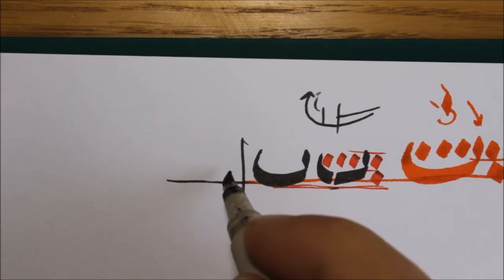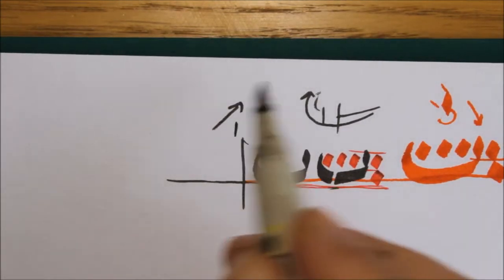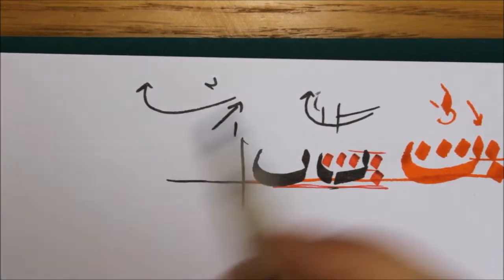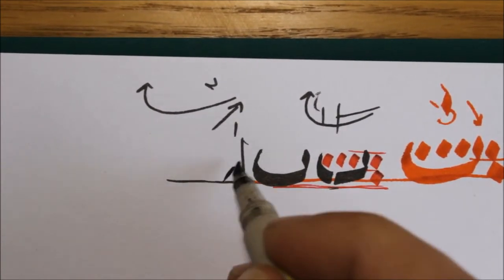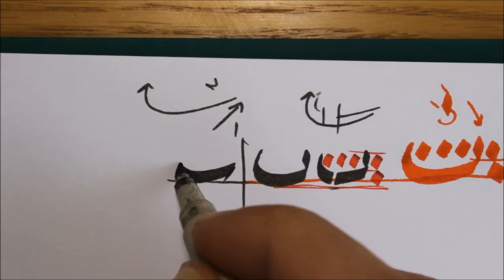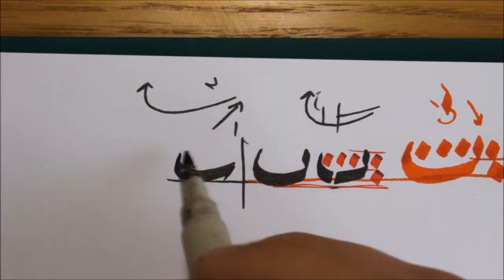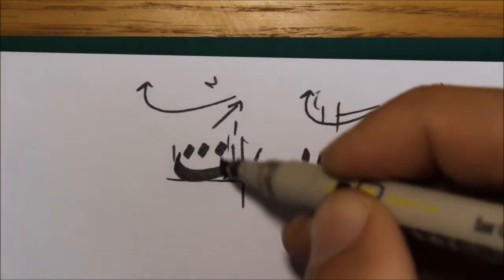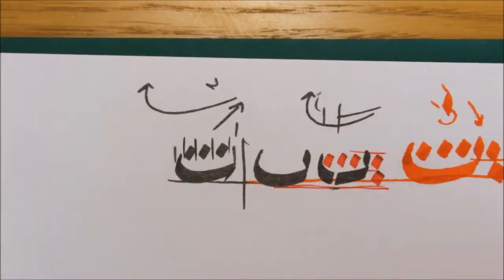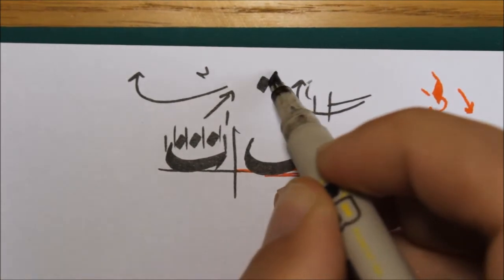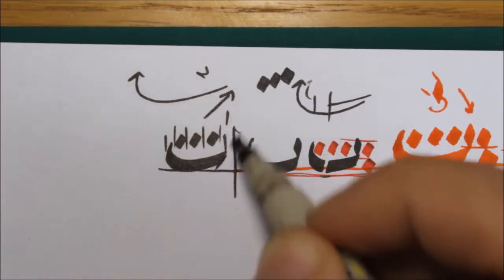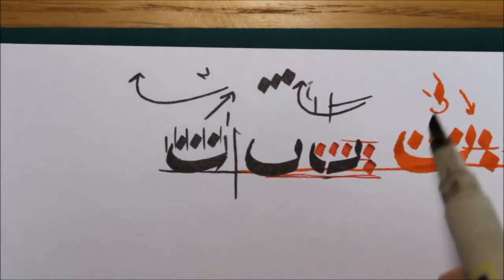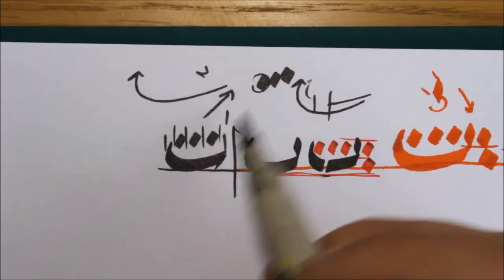There's another shape of the Ba where the first move is going up, the second move is the rotation. So you go up, then you go down. And it's the same size as this one, 3 points. By the way, the scaling system in the calligraphy, you don't make the dots touch each other. In Ruqa'a they don't. In other scripts they do. To be fair, some people just do circles.